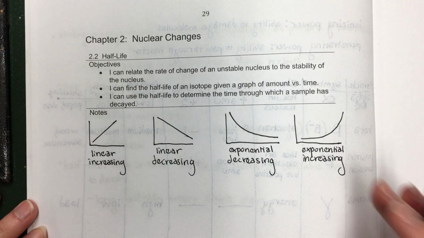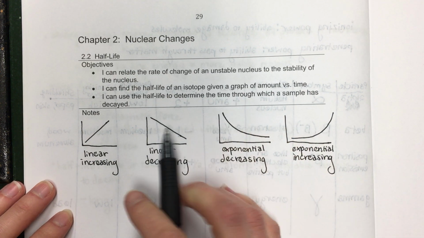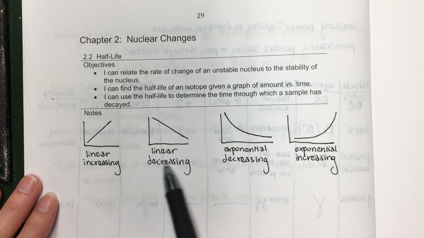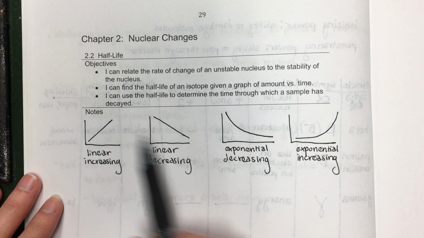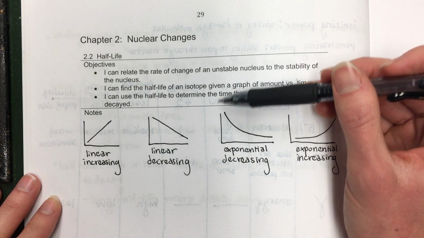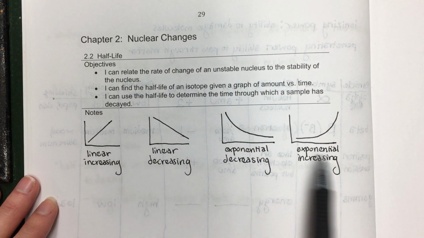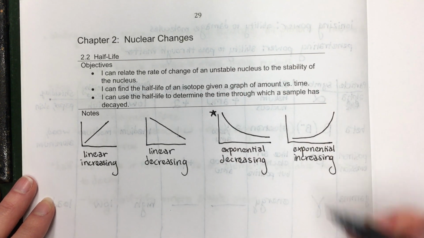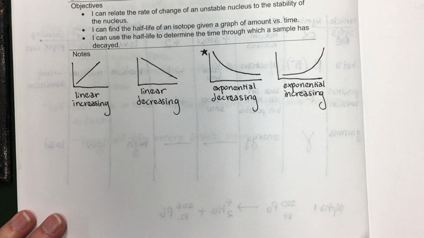Okay, this video is about some notes that we are taking on half-life. So we're on page 29. You probably already have drawn in some graphs, and we did a lab last time and we figured out that the pattern of radioactive decay, or the pattern of half-life, is an exponential decreasing pattern. So we wrote down a bunch of patterns and we found out that this one is the one that matches half-life. So we're going to talk about how to solve some problems with half-life.